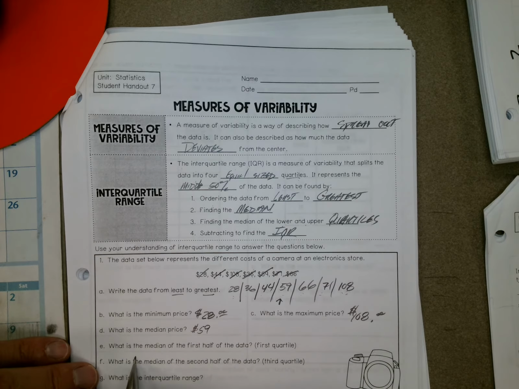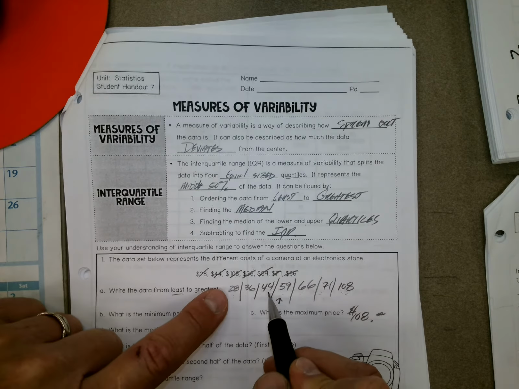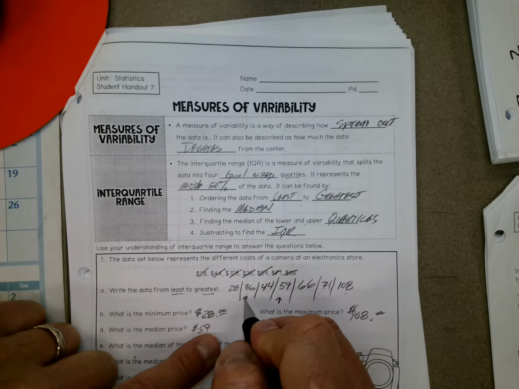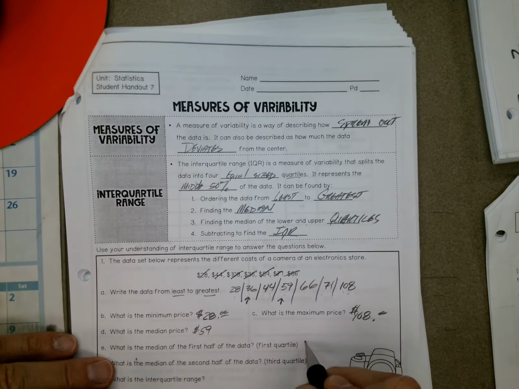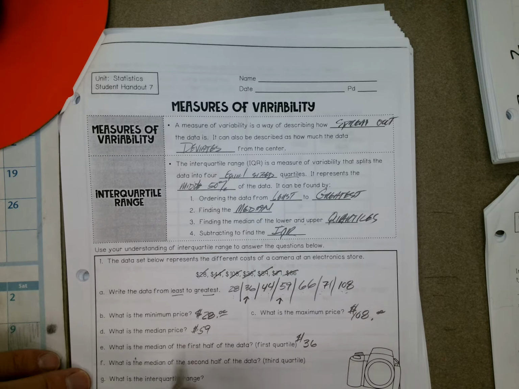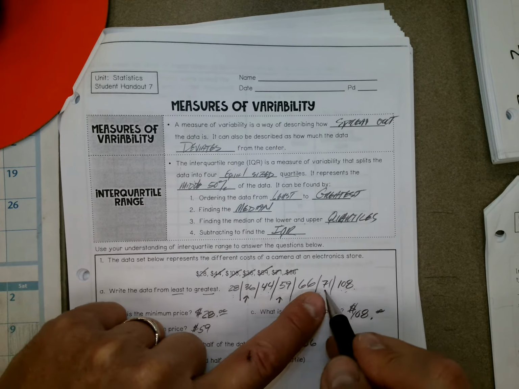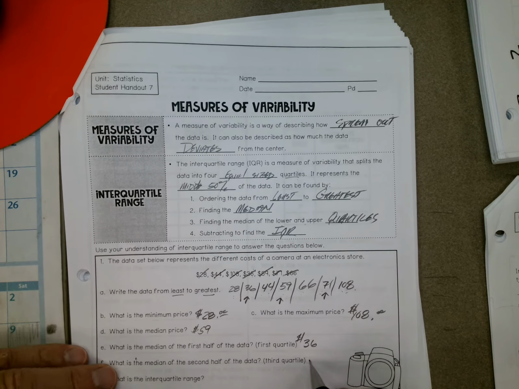What is the median of the first half? Now be careful with this. We don't use the median. We come to the left of it, and the first quartile, or the median of the first half, is $36. For the median of the second half, we don't use 59. We start at 66 and we have $71.